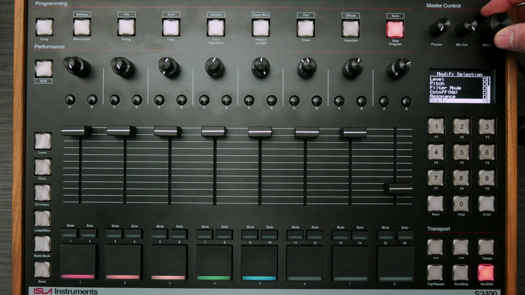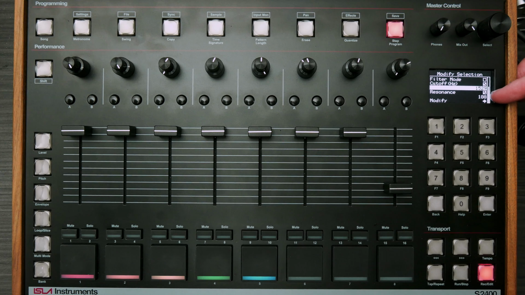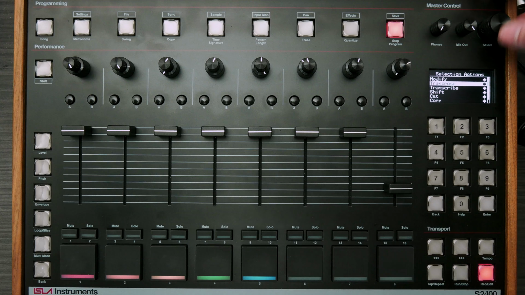The modify page allows you to set the value of all notes within that selection on the selected tracks. So you can set gate length, level, pitch, filter mode, filter cutoff, and filter resonance. And you can do multiple of these at the same time. So if I wanted all these notes to have a cutoff of 1500 or so and a high resonance, I could do that at the same time and then just click modify, and every note on tracks 1, 2 and 3 would then have those cutoff and resonance values.